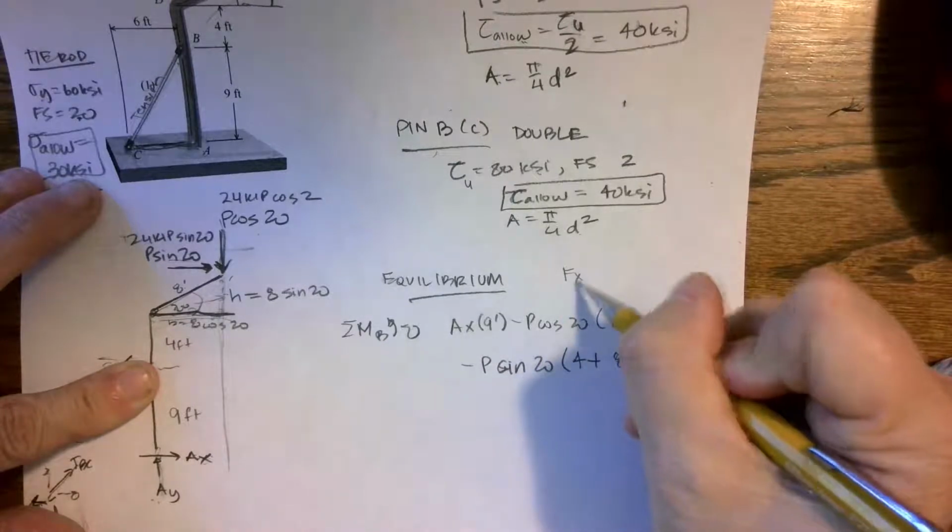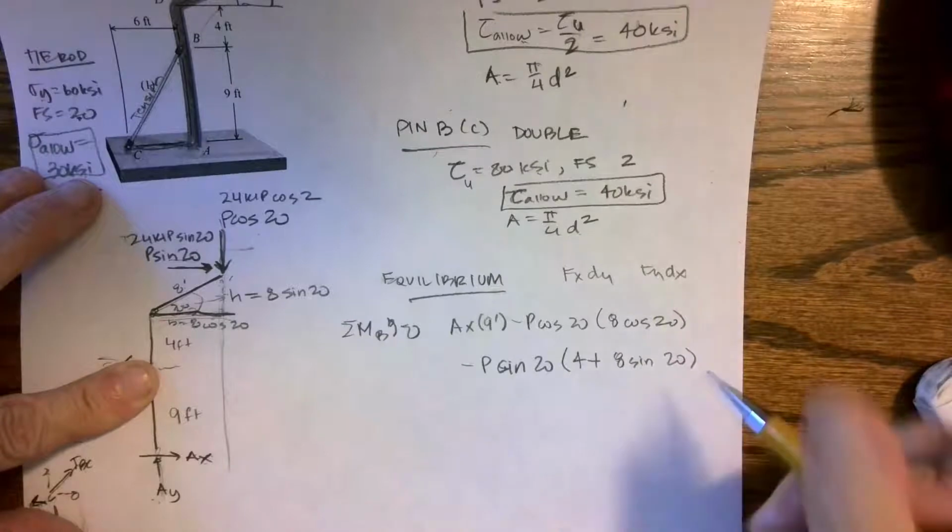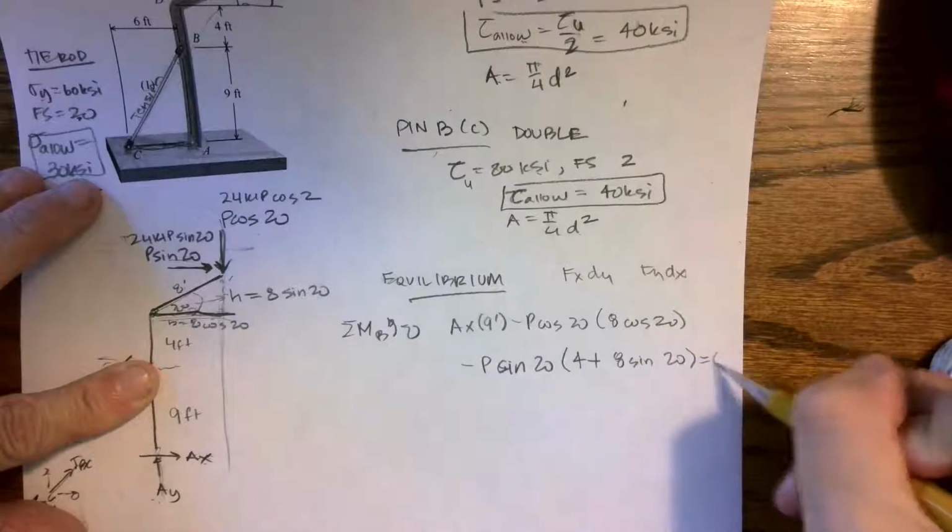So Fx dy, Fy dx. And all of this has to equal 0.